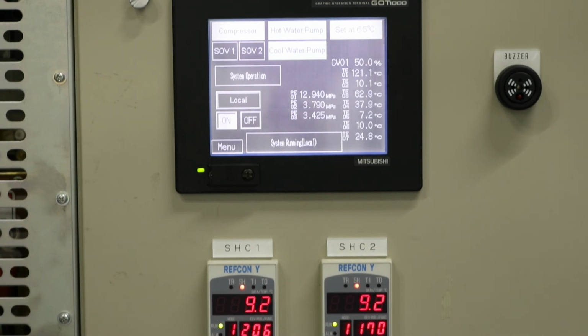We can see the parameters right now. Take a closer look, and now I will begin to lower the upper source return temperature, TE04.